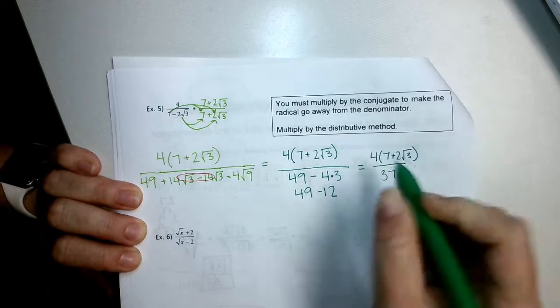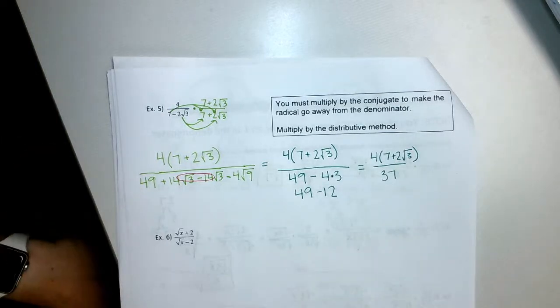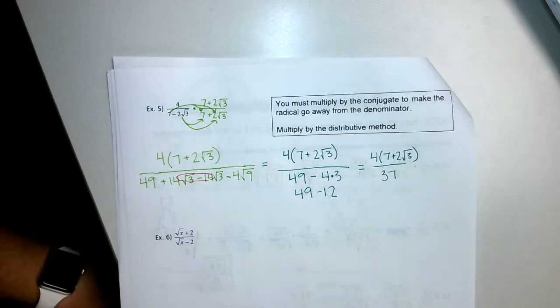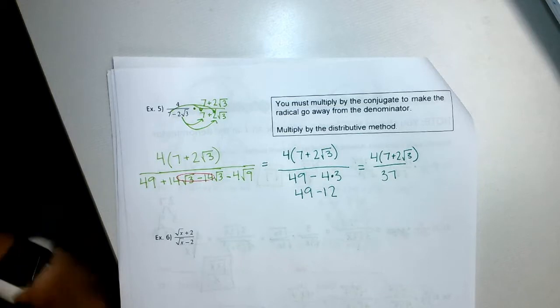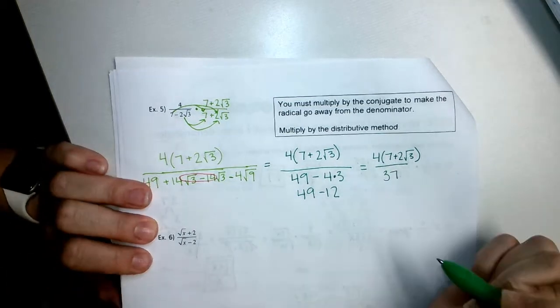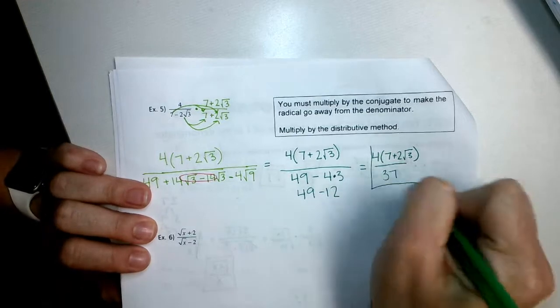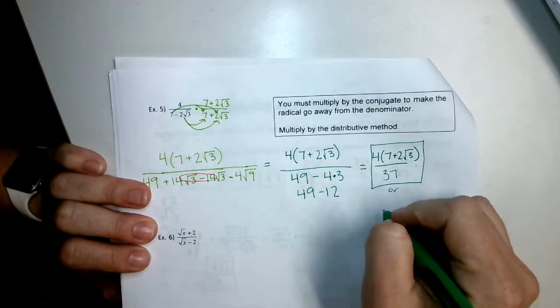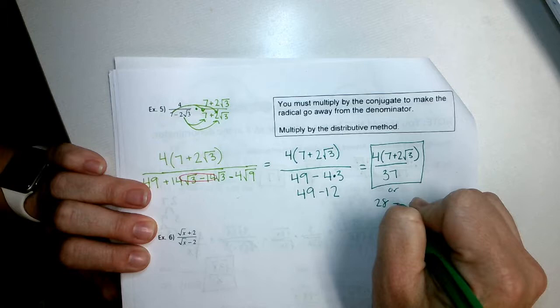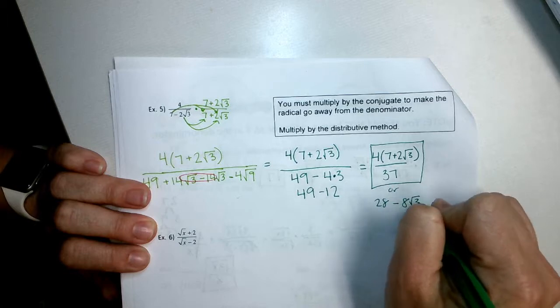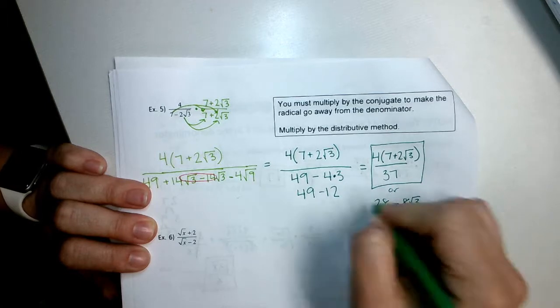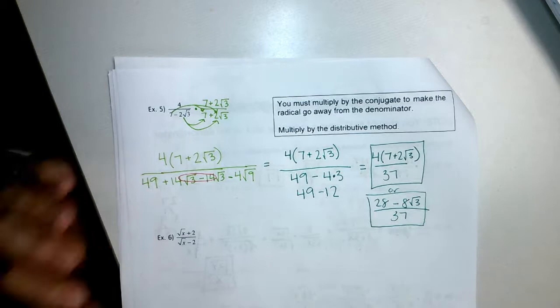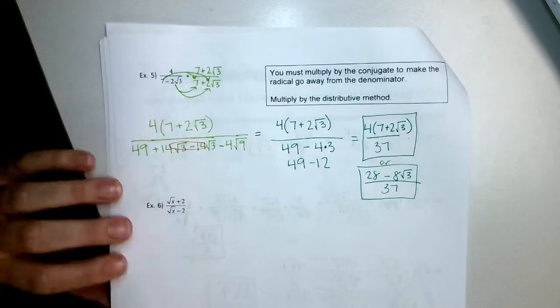Does 4 over 37 simplify? It does not. So that is my answer. If you wanted to multiply that 4 in, that's totally fine. You could, or you can leave it like this. So your answer would end up being 28 minus 8 root 3 over 37. So it's one of those. Those mean the same thing.